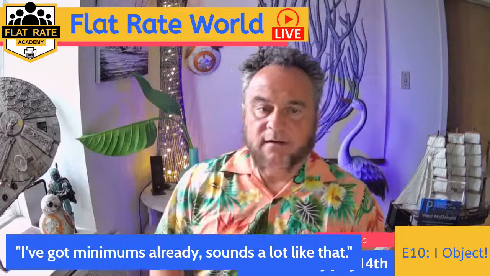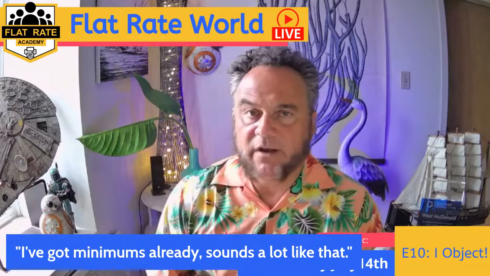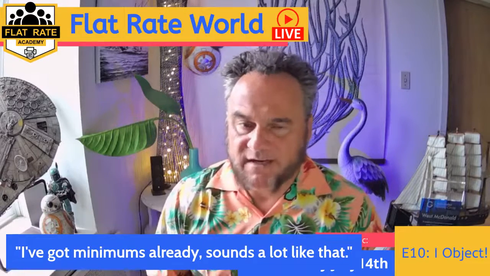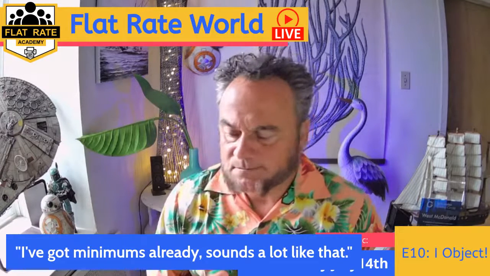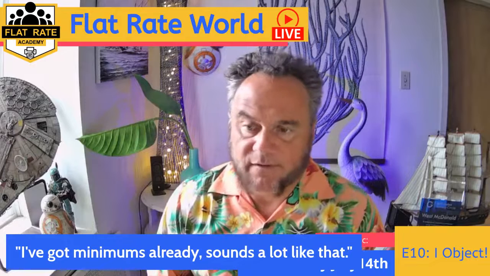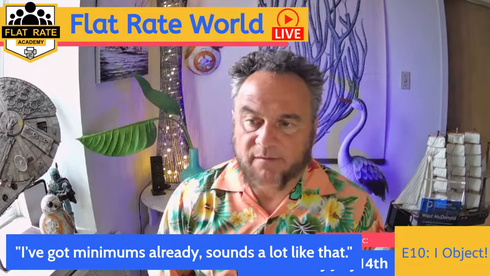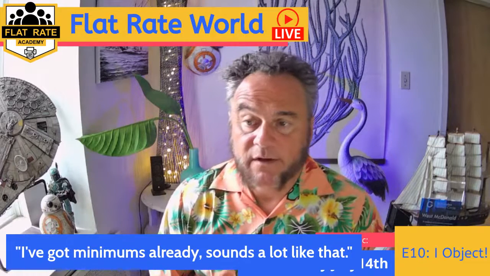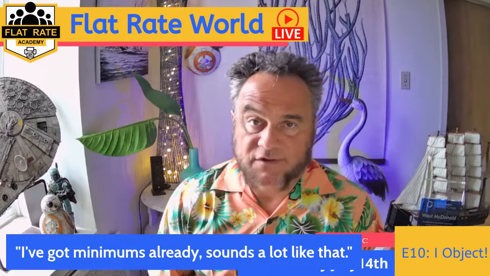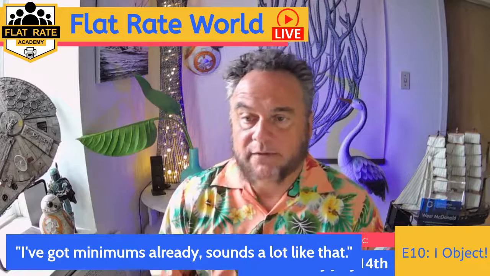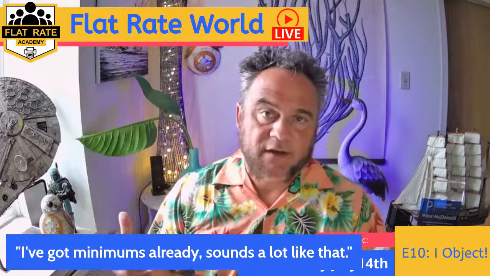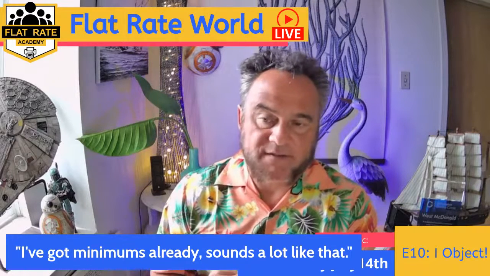The next one. I've got minimums already, and you keep talking about this benchmark volume, and it sounds to me a lot like minimums, right? So what's the difference? Well, there's a big difference. Minimums are what you have to pay before you start paying for overages. And there are no cost per page overages under a flat rate program. So that's number one. Those benchmarks are used to make sure that we get to the right price for that flat rate price that you're going to be paying.